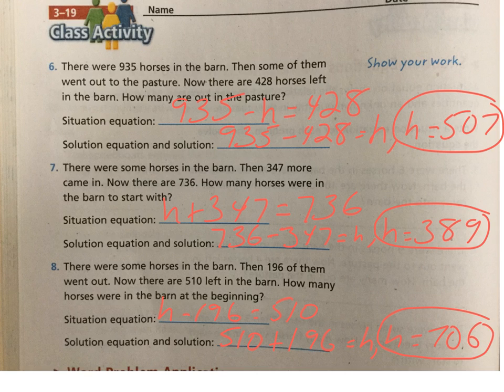All right, here we have the situation equation and the appropriate solution equation to help you solve the problem and the answers. Check your work. If you didn't get the right answer, look at what you did wrong with the situation or the solution equation. If you did those right, check your addition or subtraction to see if you made a mistake there.